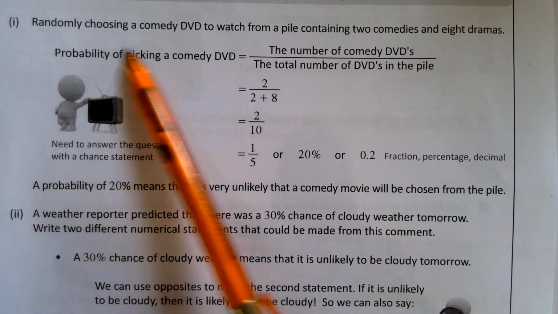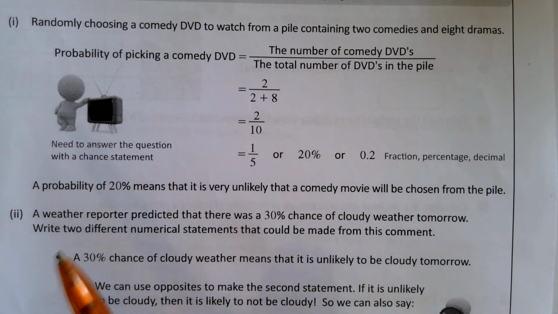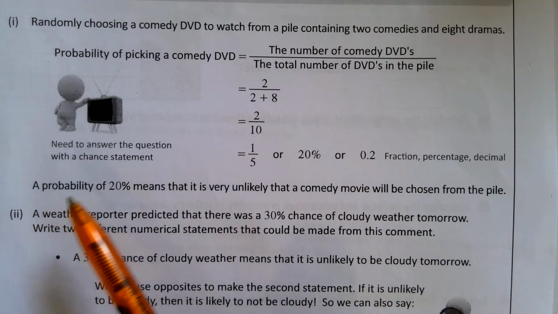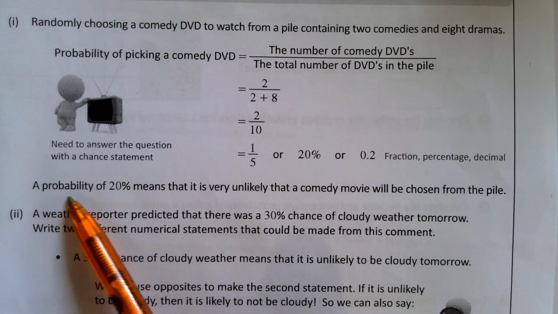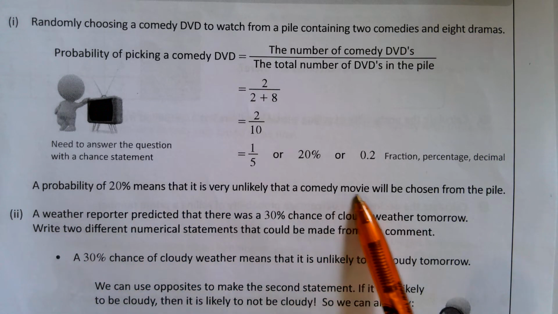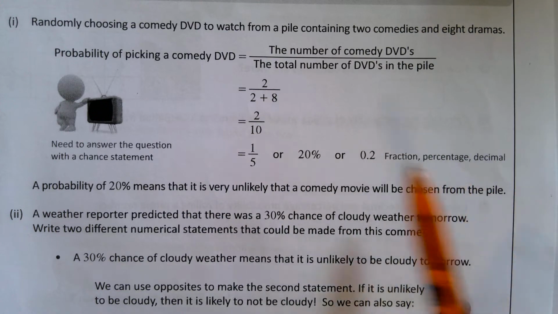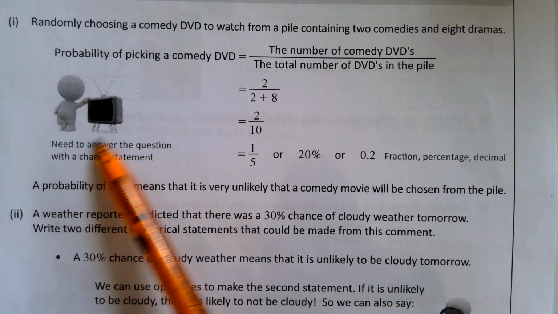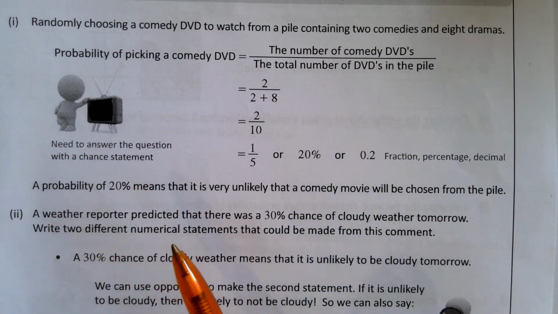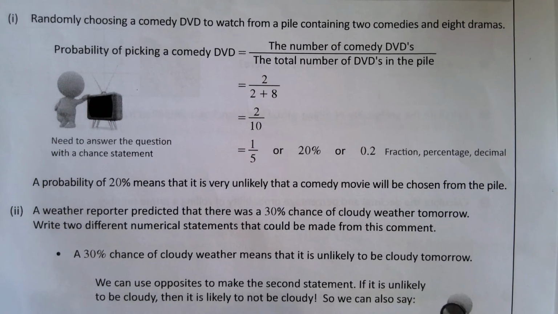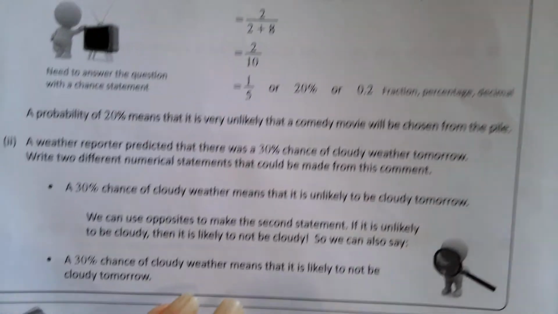Now it's a written question. If you want a really good mark in your exams, you need to do good communication. You need to answer a probability of 20% means it's very unlikely that a comedy movie will be chosen from the pile. Because it asks you, you need to answer the question with a chance statement. And that's how you get your good marks. Make sure you write it as a chance statement.